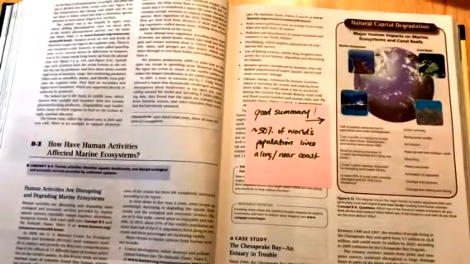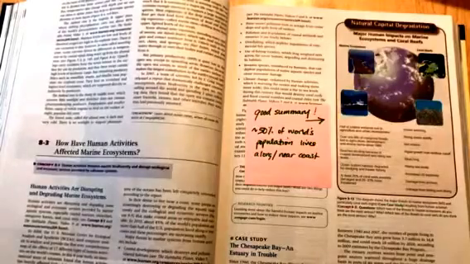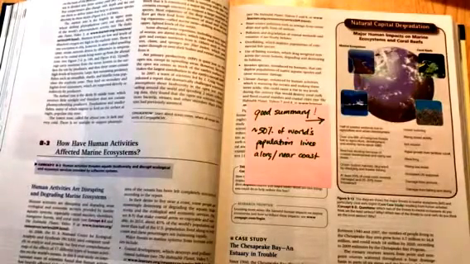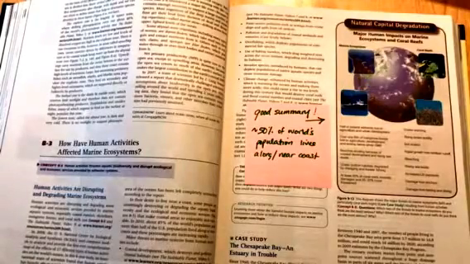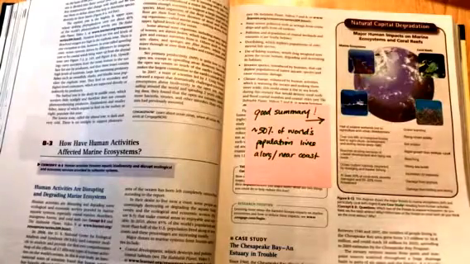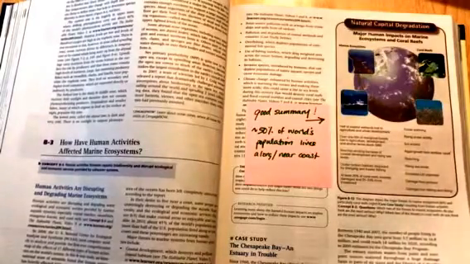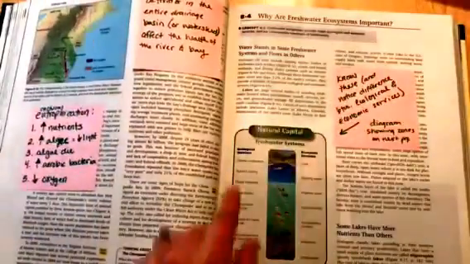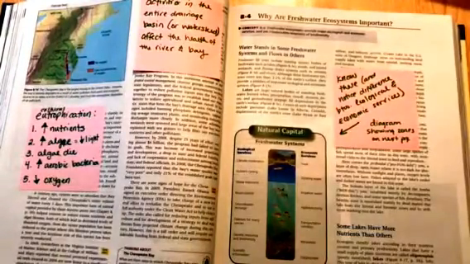8.3 goes into how human activities have affected marine ecosystems. So figure 8.13 has a really good summary of how humans have impacted both marine ecosystems and then specifically coral reefs. About 50% of the world's population lives either along the coast or near the coast. So everyone is affecting these ecosystems in some way, but as the human population continues to grow, these effects will probably be more pronounced unless we do something. Right. Page 180 has a great description of cultural eutrophication.